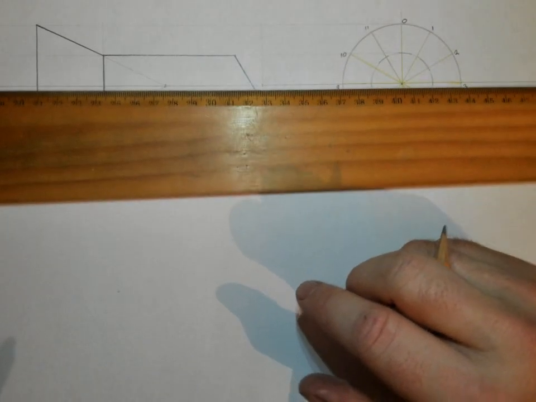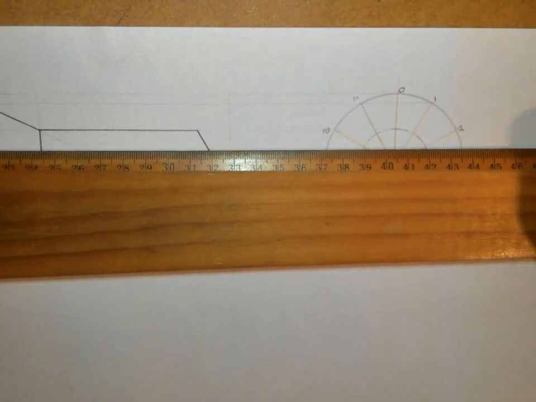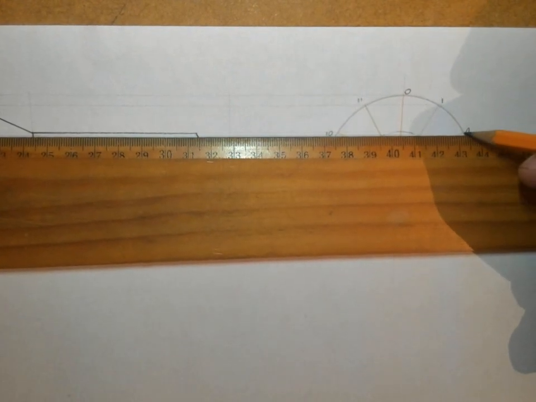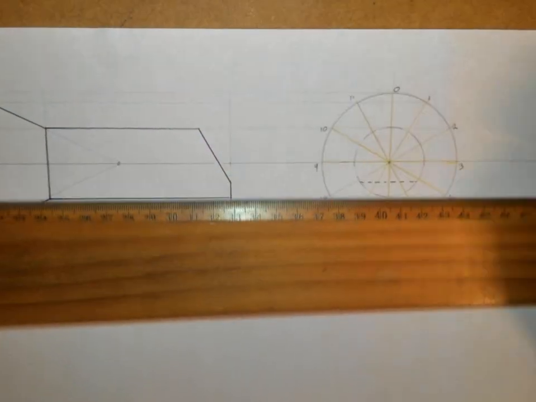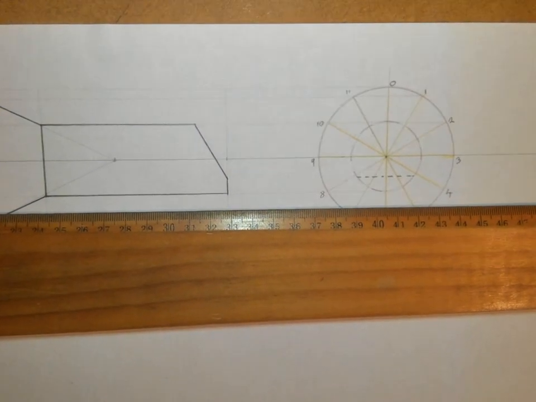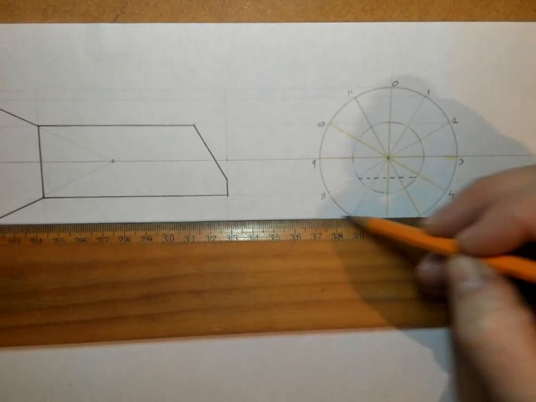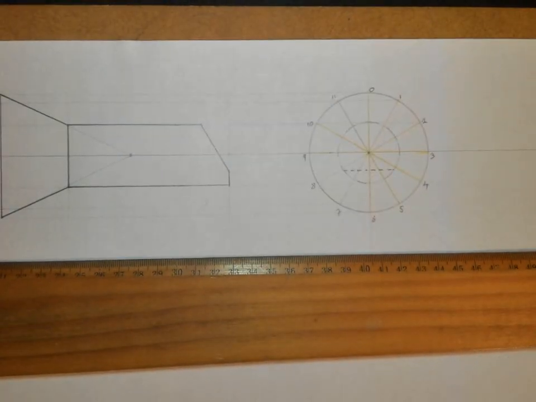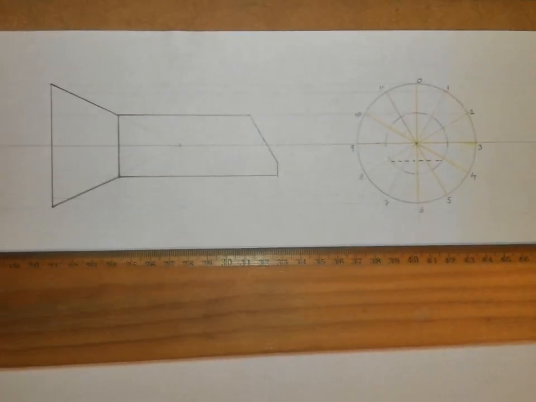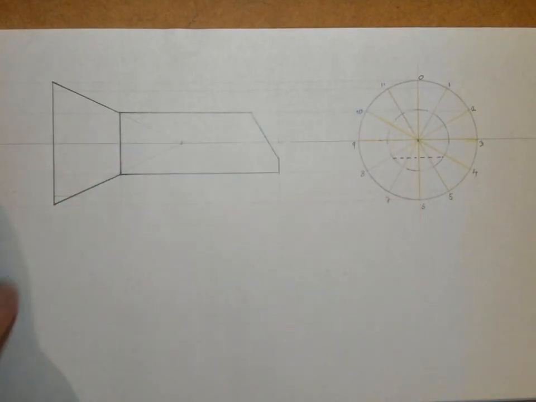This time I'm just projecting from right to left. So I've each point projected across nice and light.